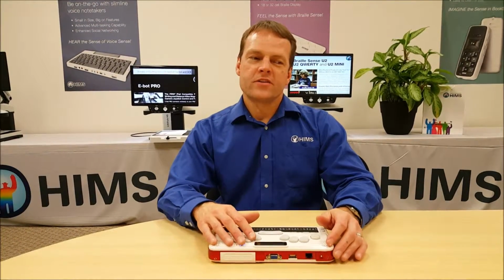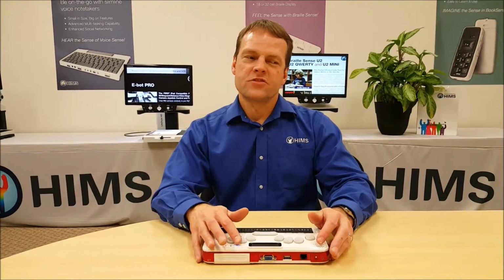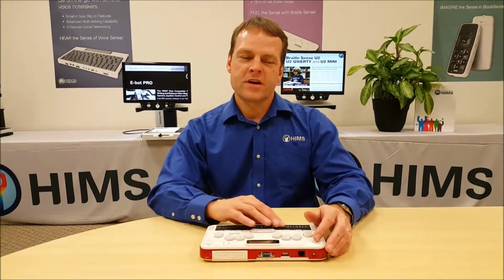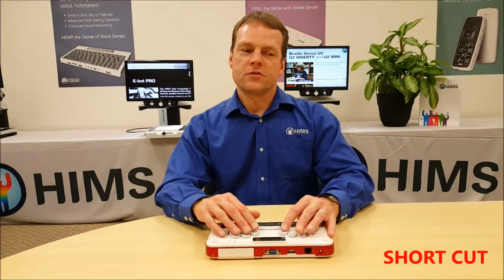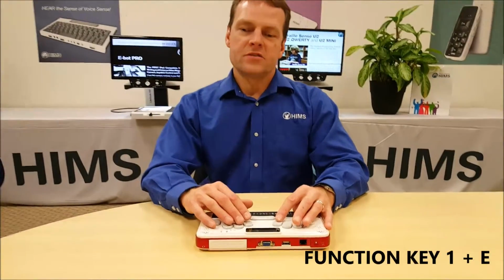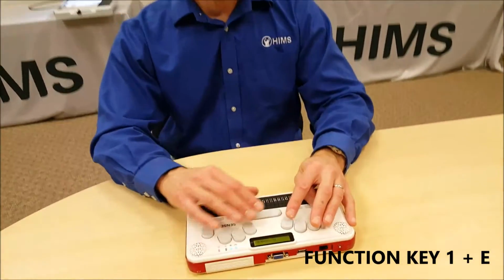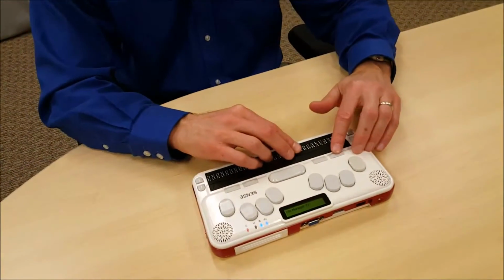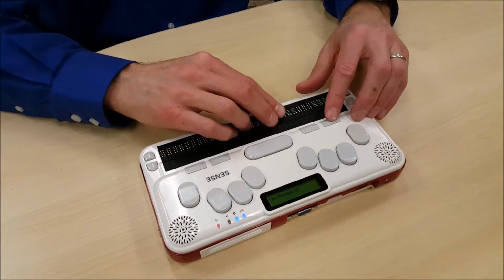I would like to show you how to do a few things with your email, such as send and receive email and move through your inboxes. The shortcut for launching the email program is function key 1 plus E, but I'm going to go through email by going to the Start menu and scrolling through the menus.